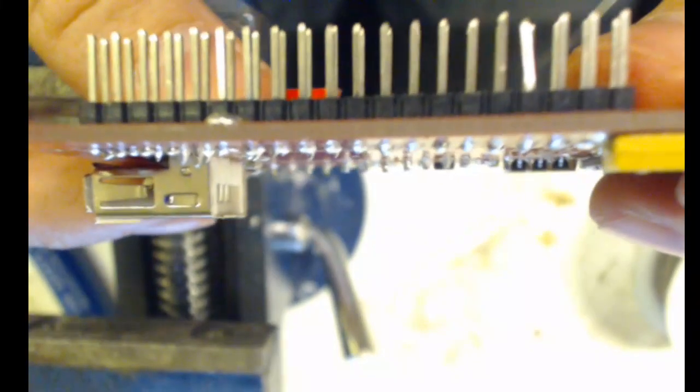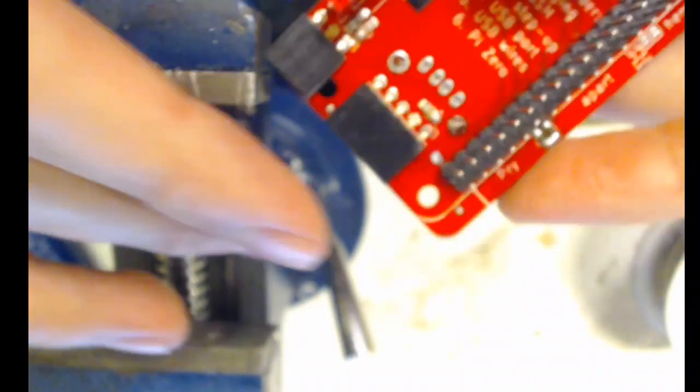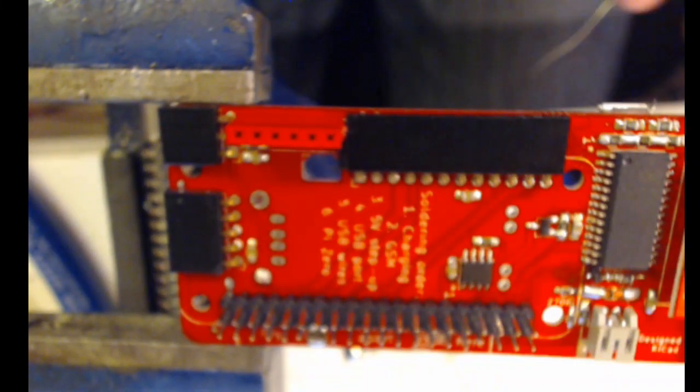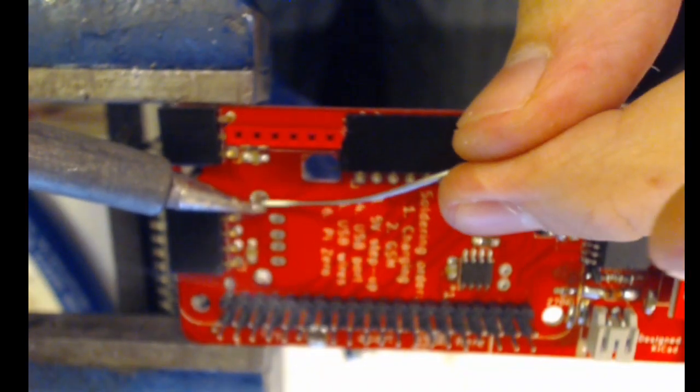Okay, and is it level? It kinda is. So now what I'm going to do is I'm going to solder the remaining shield pin on.